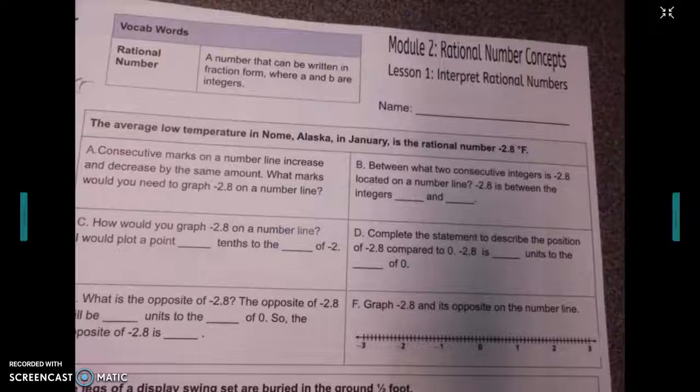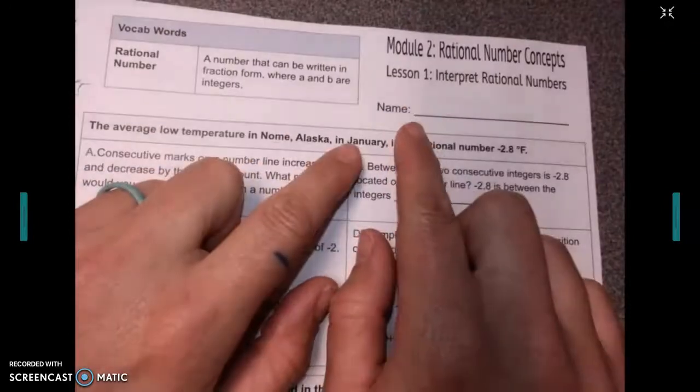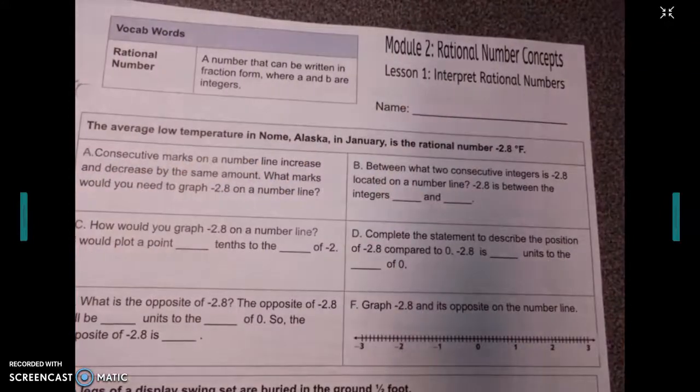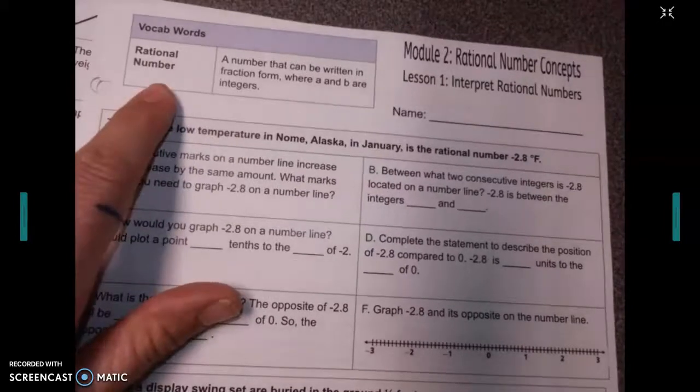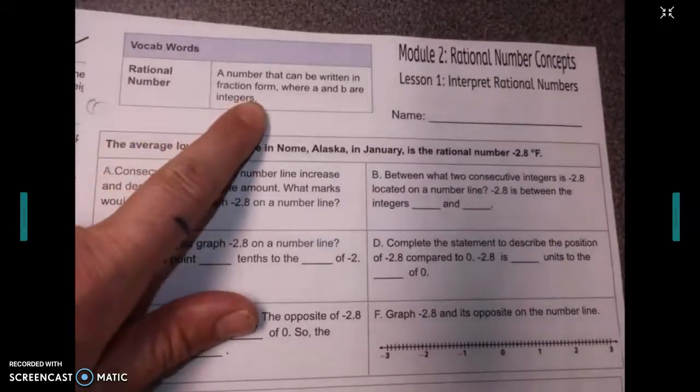Okay, this is the first video from Module 2, which is over rational number concepts. And this is Lesson 1, Interpret Rational Numbers. First off, we're going to have to figure out what a rational number is. And I have that as a vocabulary word right up here, highlighted for you.